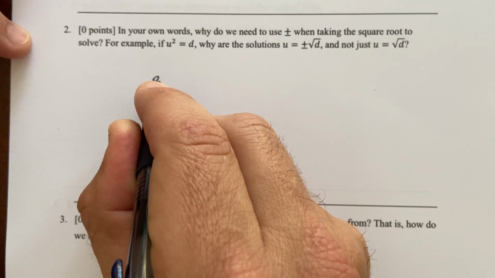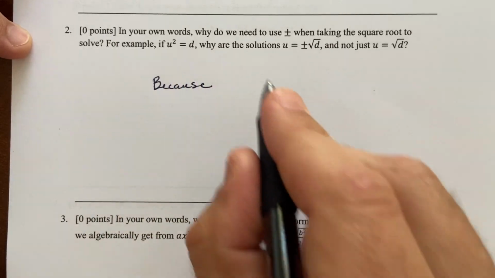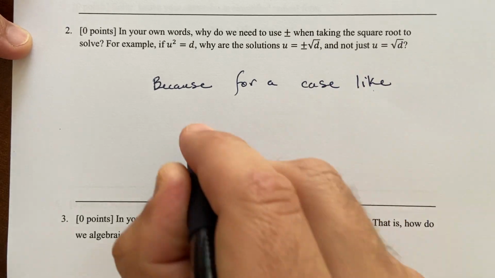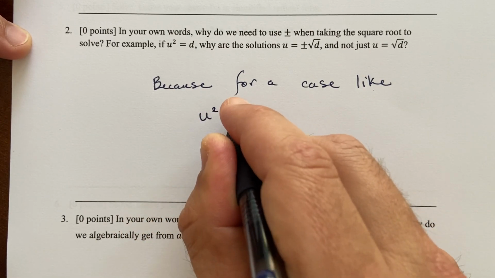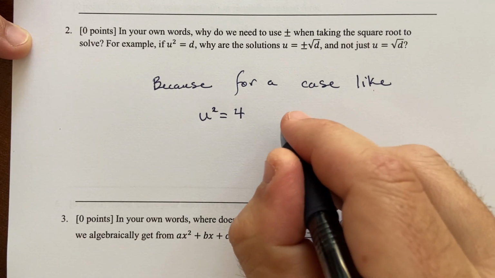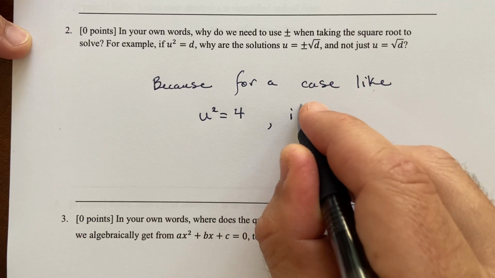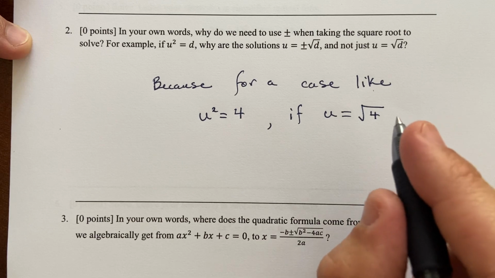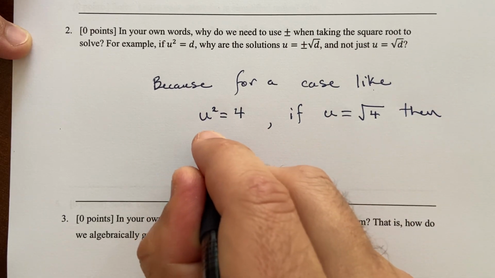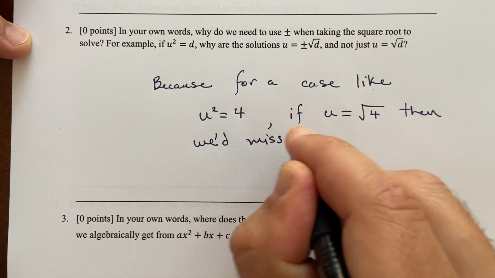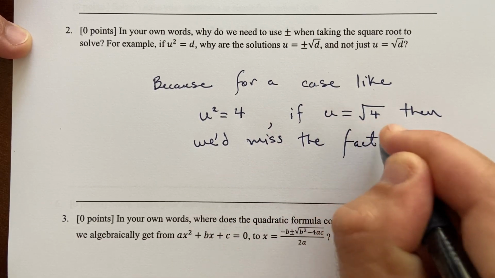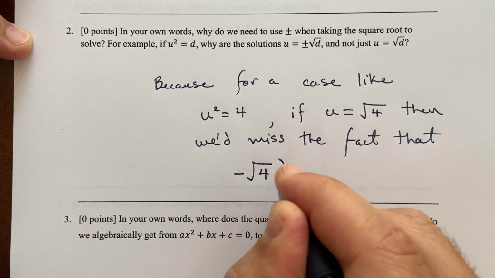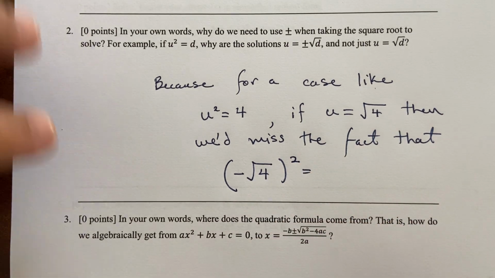So, because for a case like u squared equals 4, if I just had the square root of 4, then we'd miss the fact that also negative the square root of 4, if you square it, you also get 4.